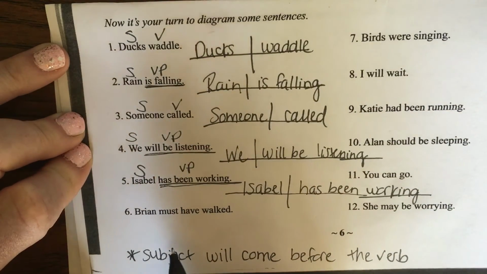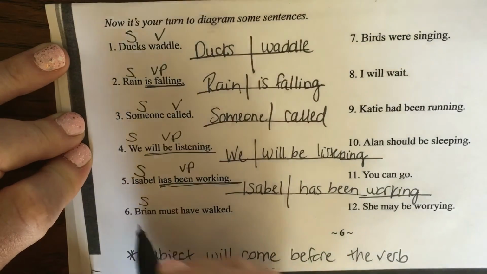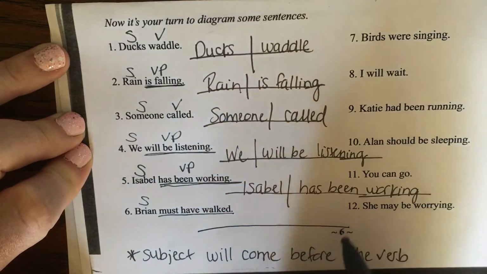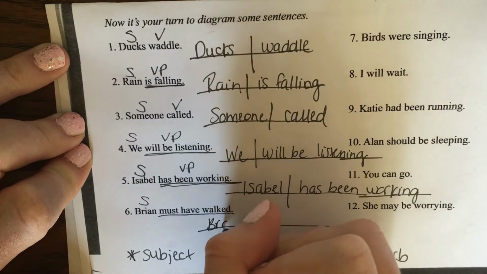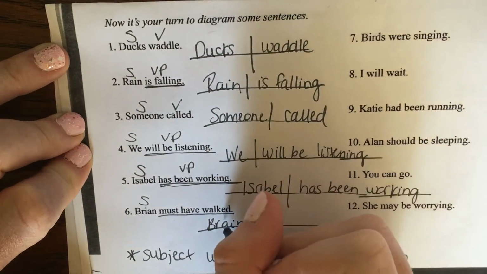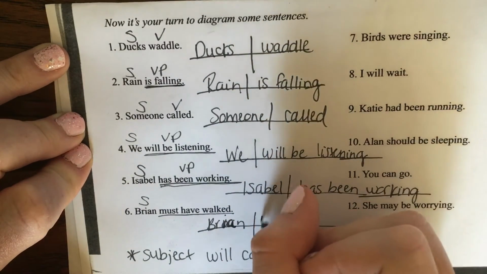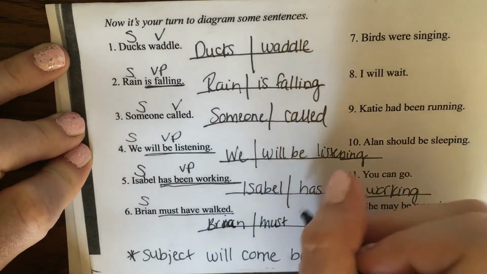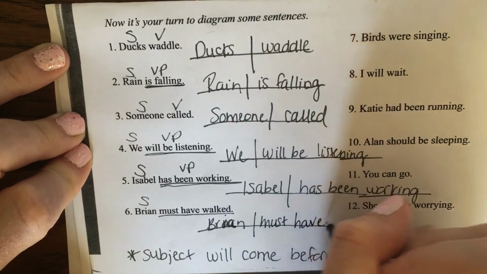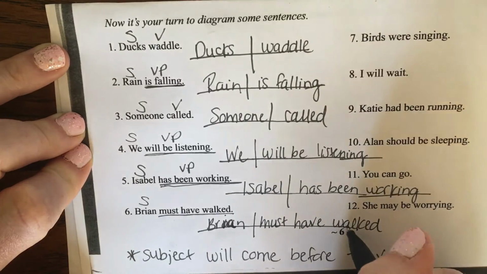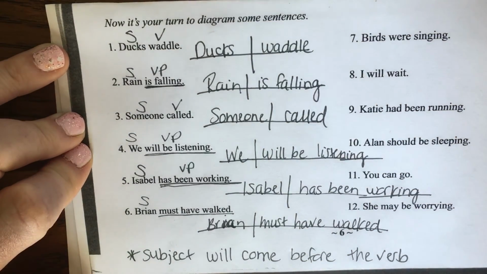Last one, "Brian must have walked." Well, who is this whole entire sentence about? It's about Brian. What is Brian doing? He must have walked. So when we diagram this, we have Brian on the left, and then must have walked on the right. And that's the basics of sentence diagramming.